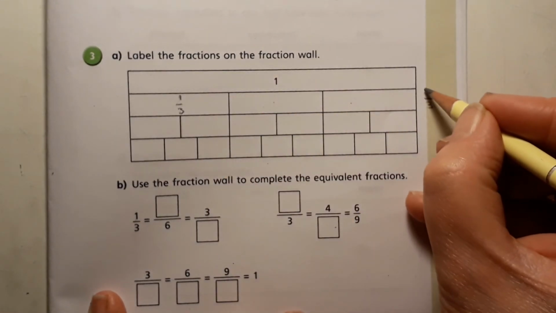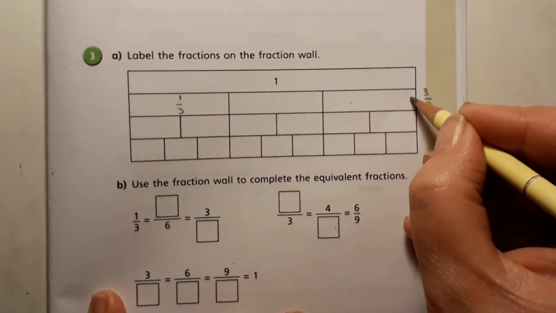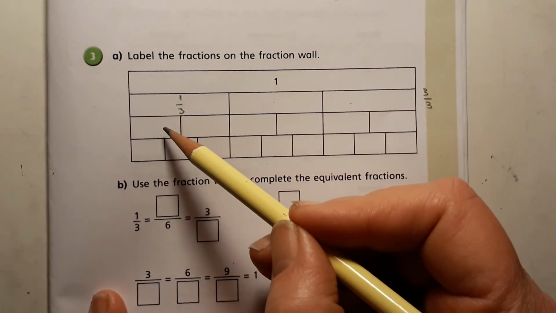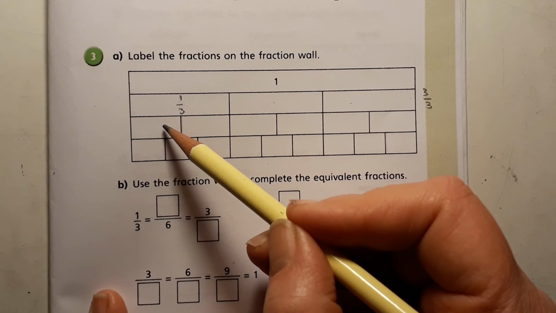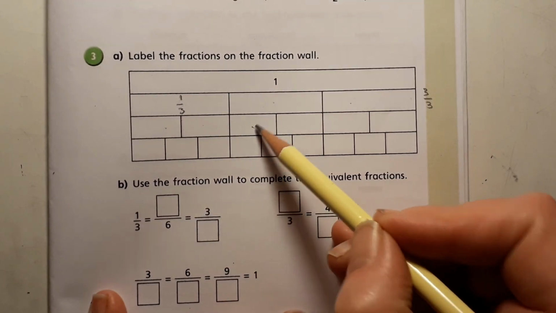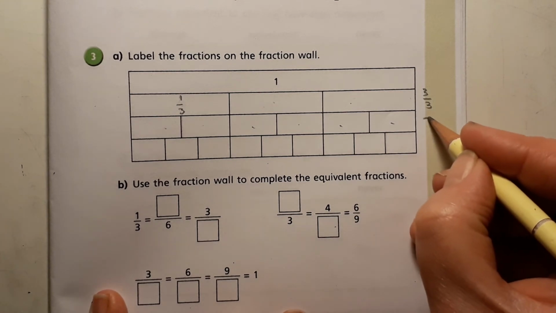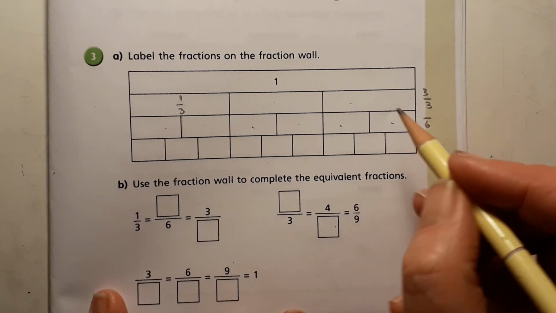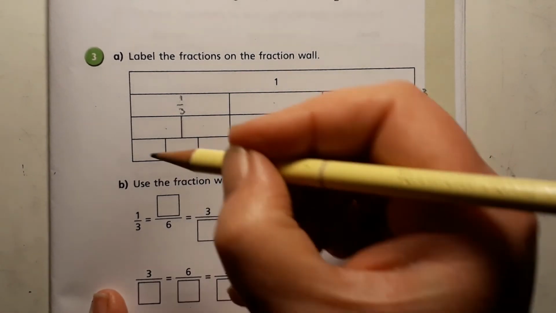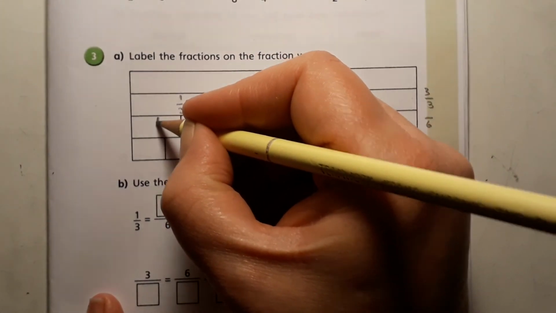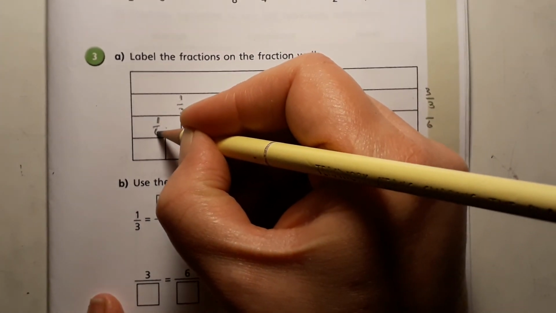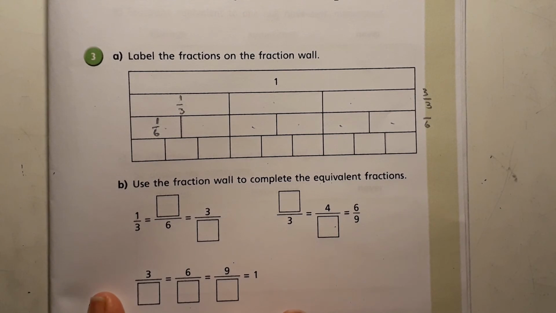So if we had all of them, we would have 3/3. Okay, and this bar is divided into 1, 2, 3, 4, 5, 6 parts. So we know that each part is worth 1/6. Okay, and then it says use a fraction rule to complete the equivalent fractions.